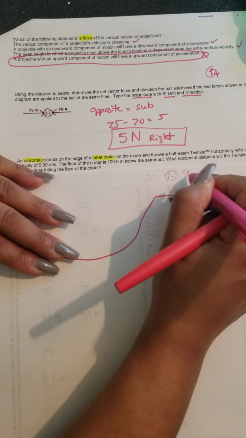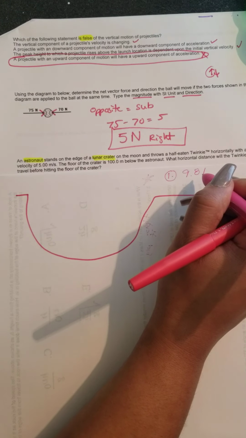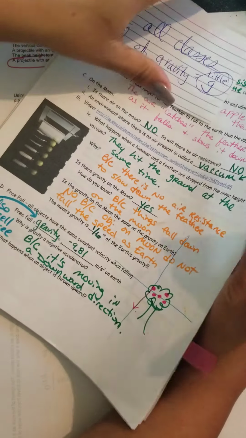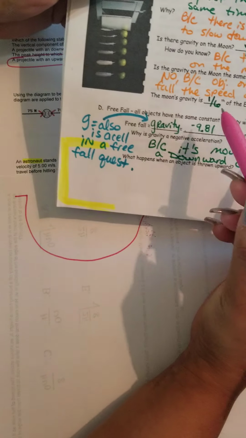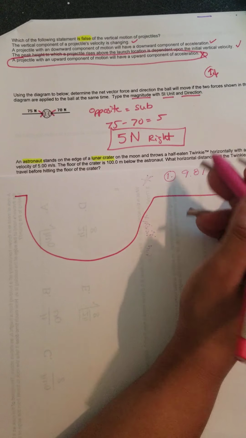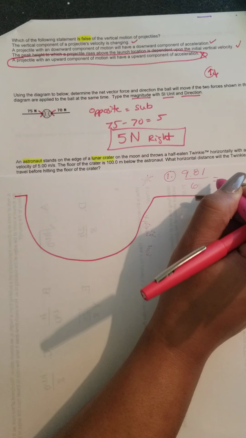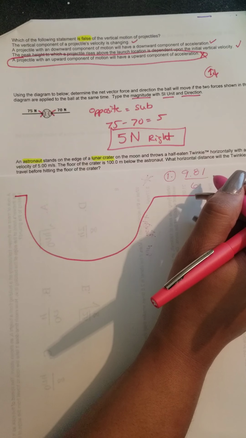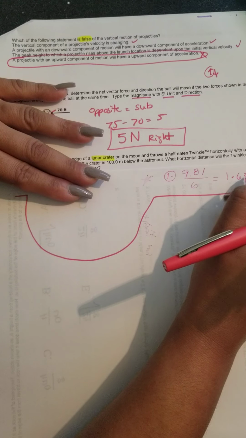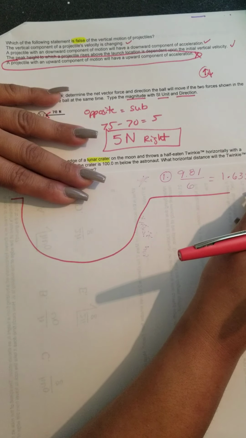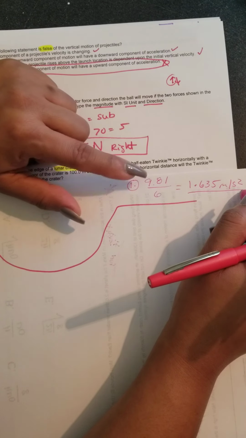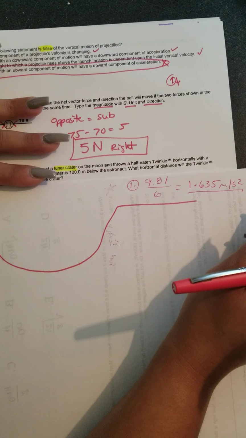Well, if the gravity on Earth is 9.81, and I know from my notes, and you know what? I have my notes right here also, that the moon is 1/6 of the size of Earth, meaning that the gravity is 6 times smaller. If I divide this by 6, 9.81 divided by 6 comes out to 1.635 meters per second squared. This is the acceleration of gravity on the moon. That was actually my step number 1 before I do anything.